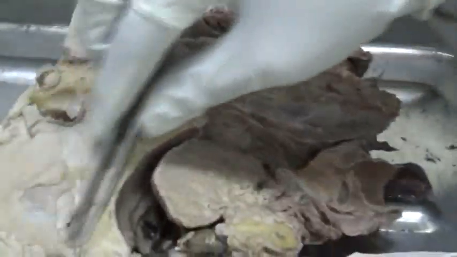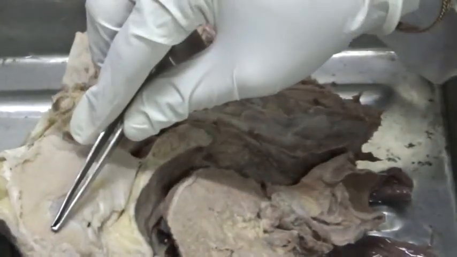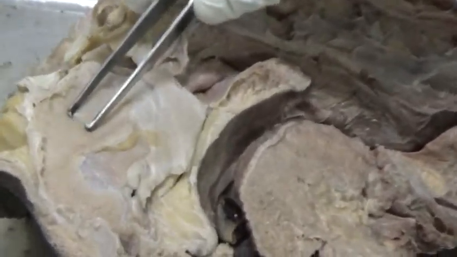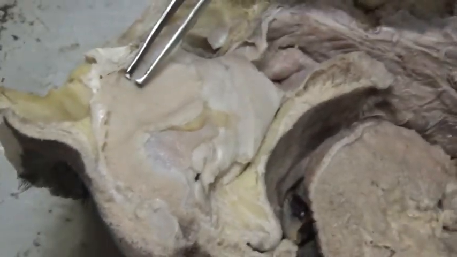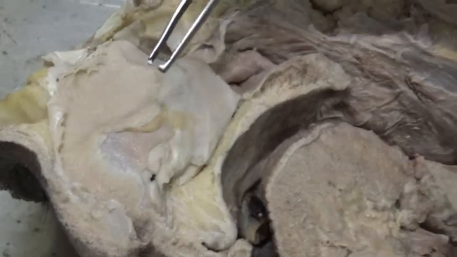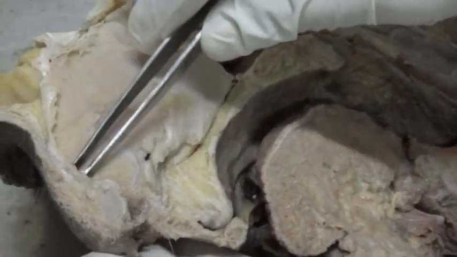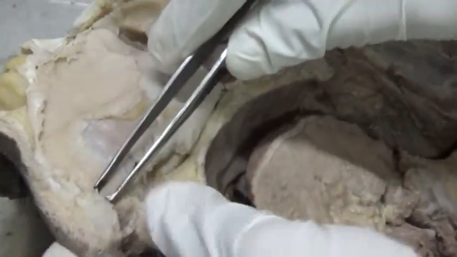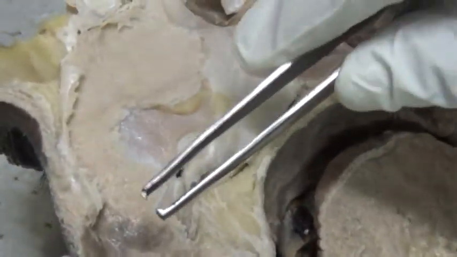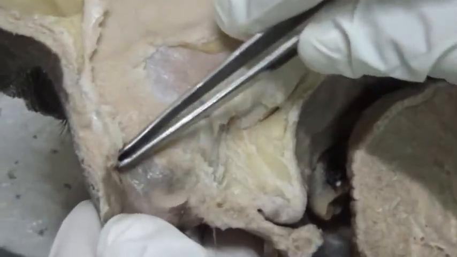Now the bones forming the nasal septum: posterior-superiorly it is formed by the perpendicular plate of the ethmoid, and posterior-inferiorly it is formed by the vomer bone. The cartilages forming the nasal septum are the septal cartilage, which forms the major anterior part of the nasal septum, and the septal processes of the two major alar cartilages.